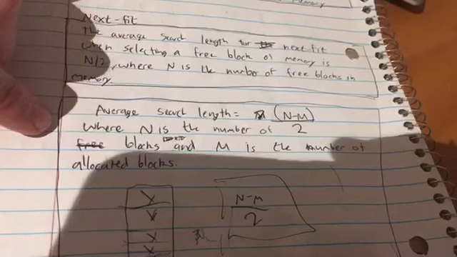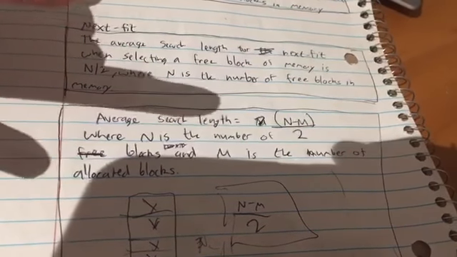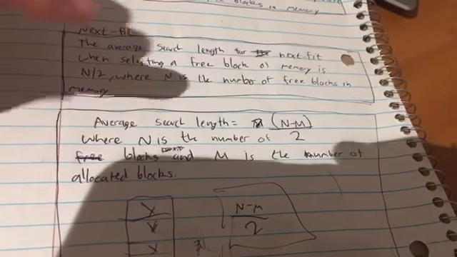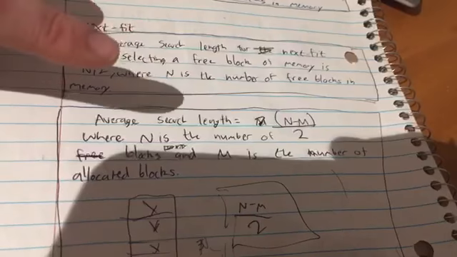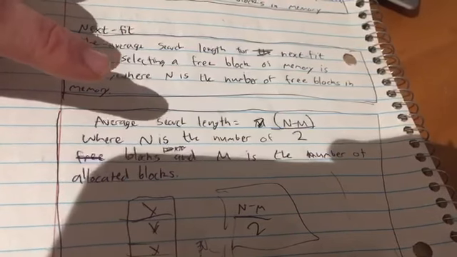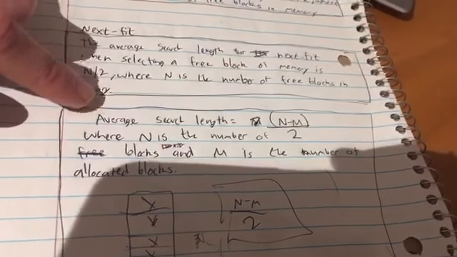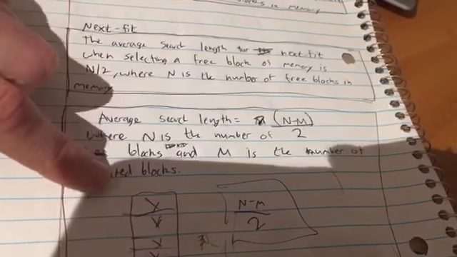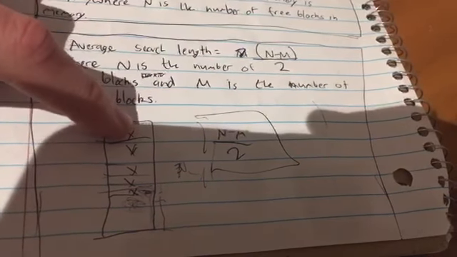And that is because our search disregards memory that we've already allocated. So you can imagine an operating system running over time is going to allocate blocks using this scheme.